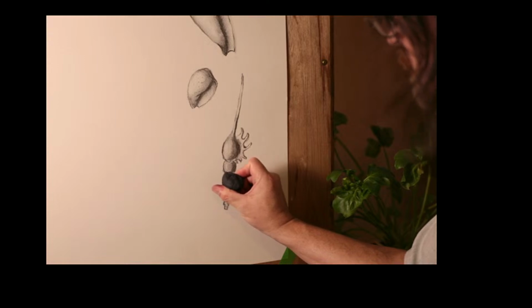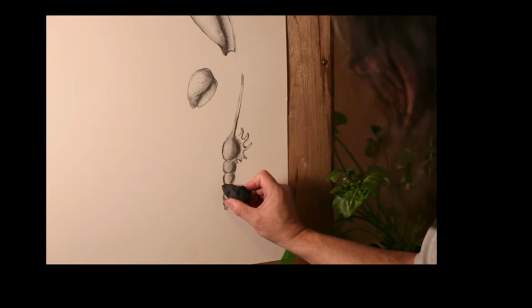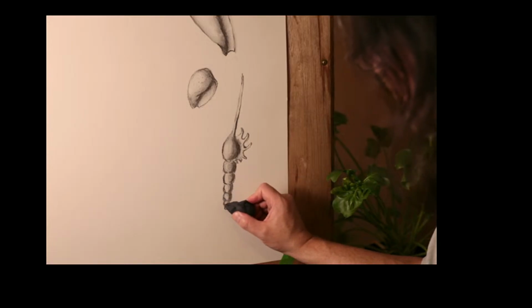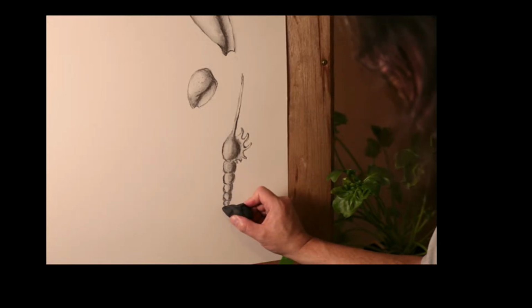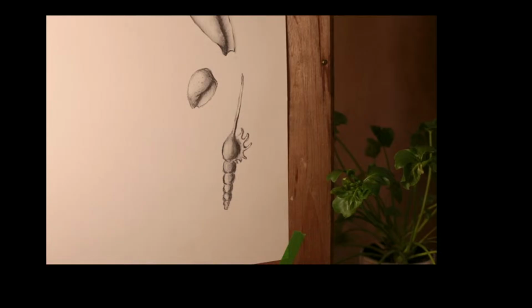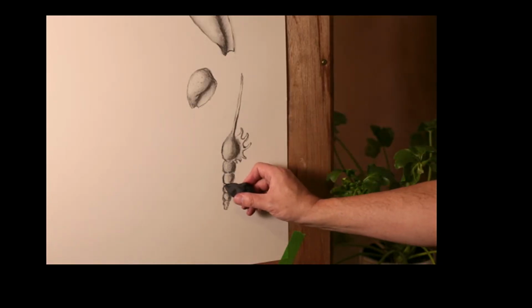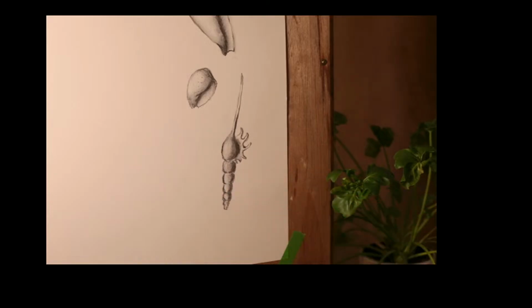So kind of trying to show that a little bit here with just little touches of the eraser, and I'm not necessarily drawing it, I'm just insinuating it. Kind of hope that picks up on the camera there.